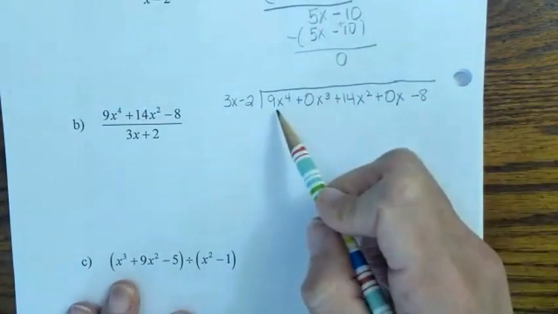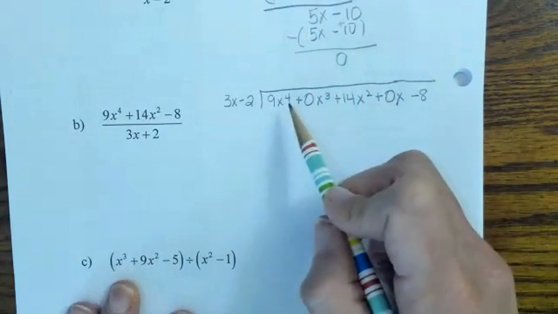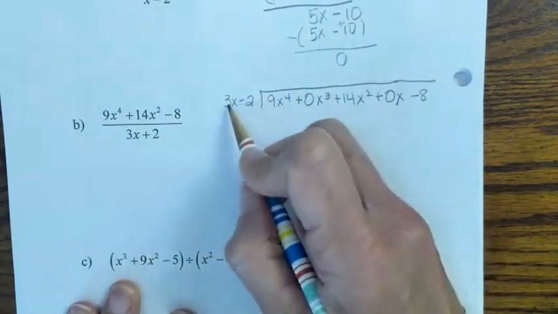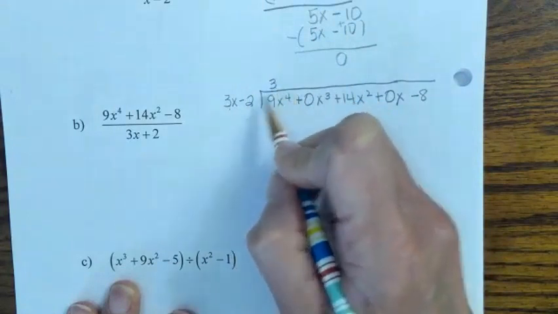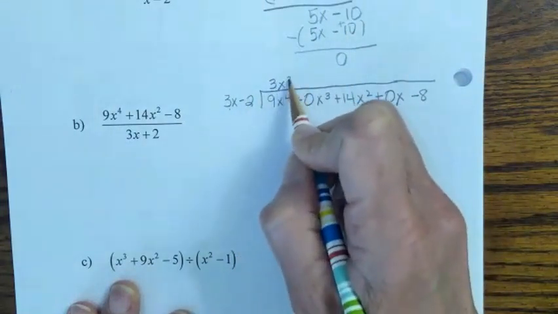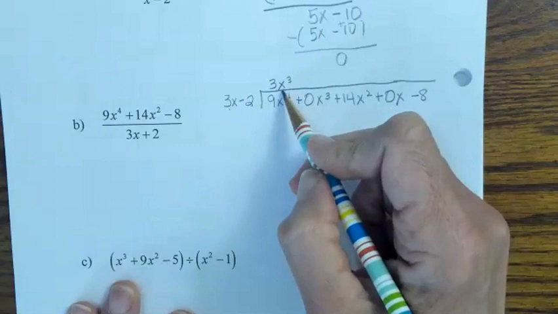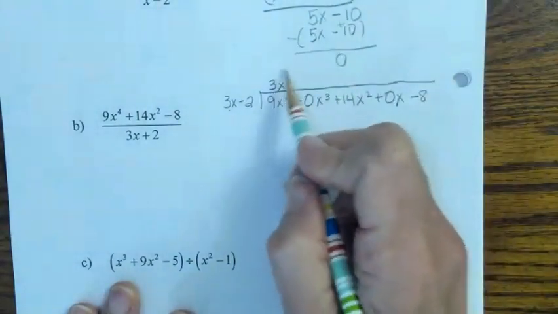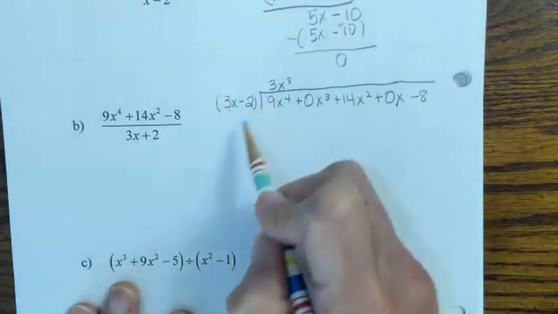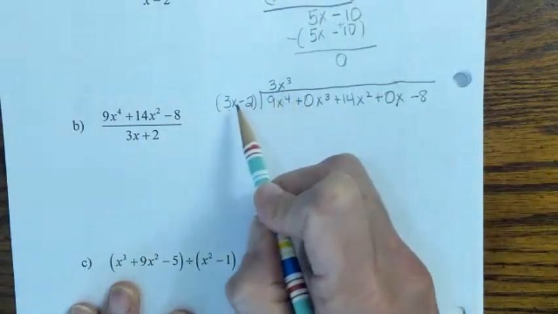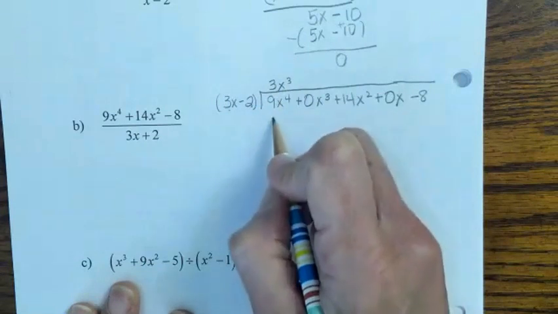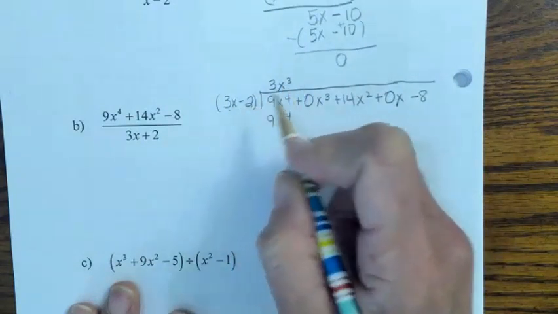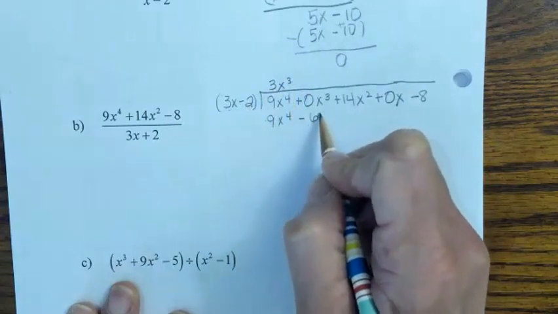Then I start with first term divided by first term. So 9x to the 4th divided by 3x. 9 divided by 3 is 3. x to the 4th divided by x is x to the 3rd. Once I'm done dividing, remember I go back and multiply. So 3x to the 3rd times this entire quantity. 3x to the 3rd times 3x is 9x to the 4th. 3x to the 3rd times -2 is -6x to the 3rd.